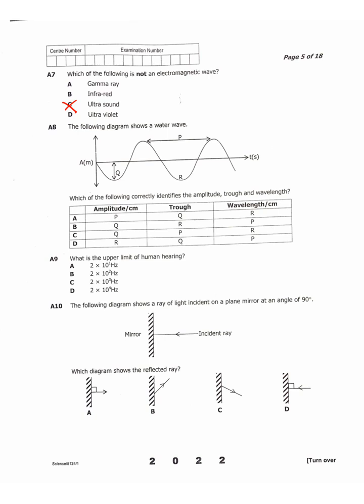Now let's look at question 8. The following diagram shows a water wave. So let's look at this point here, this is what we call a trough. Then the one on top is a crest. Then the distance from the rest position, this Q, is what we call the amplitude. Then our P is the wavelength, because it denotes the distance between two successive crests.